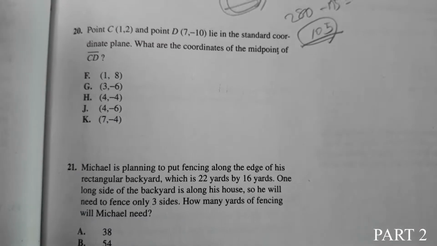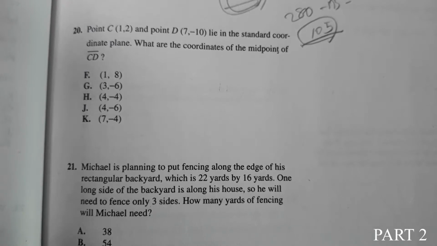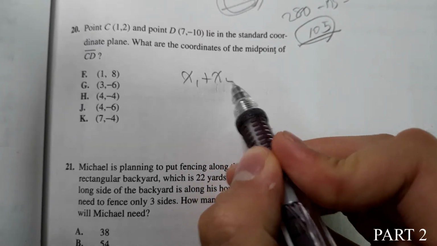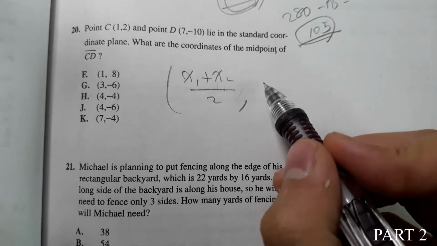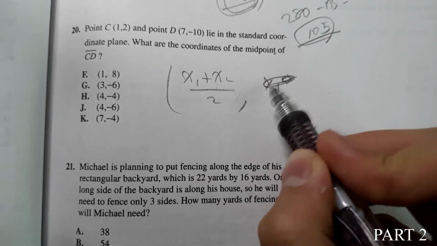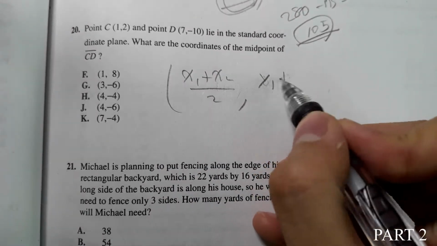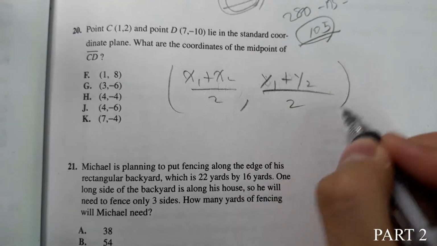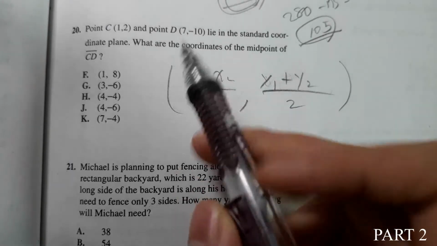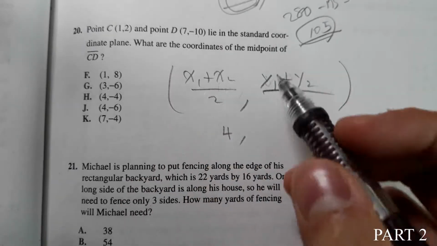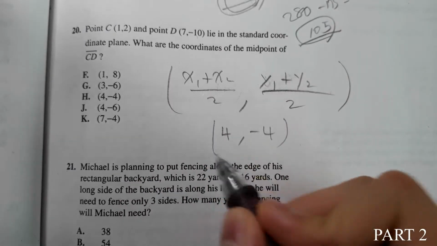Okay, number 20. Point C and point D lie on the standard coordinate plane. What are the coordinates of the midpoint of CD? Okay, the midpoint formula is you add the x values and divide by 2. That's the x coordinate. Sorry for this. Then you add the y values of the 2 points and divide by 2. This is all you have to do. So 1 plus 7, which is 8, divided by 2 is 4. 2 minus 10, which is minus 8, divided by 2 is minus 4. So the answer will be H.